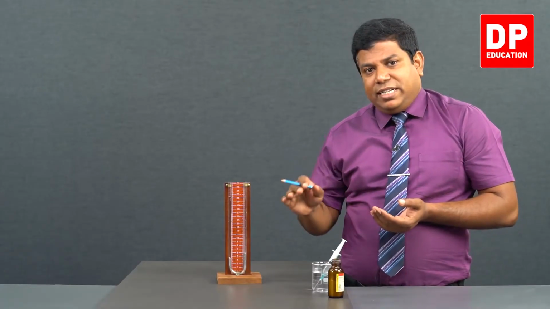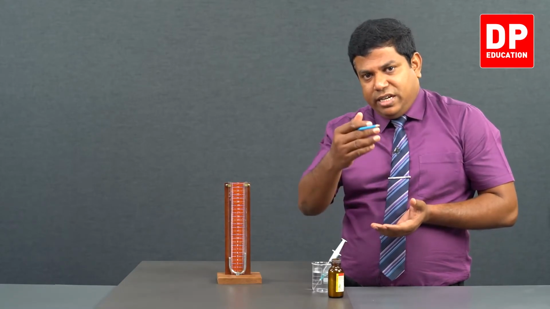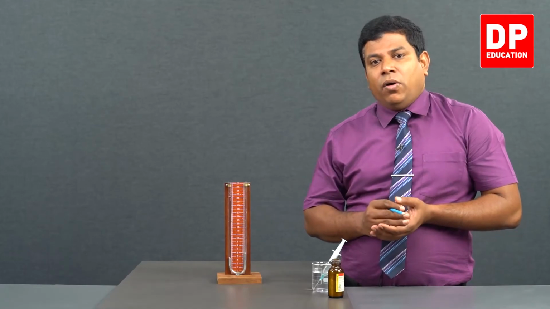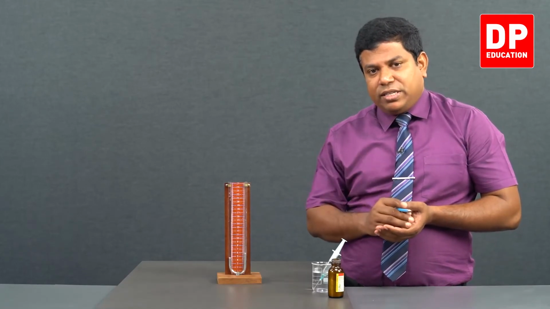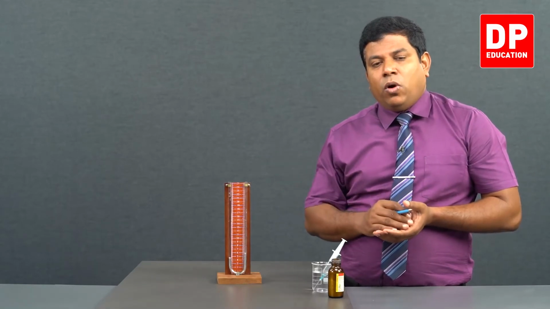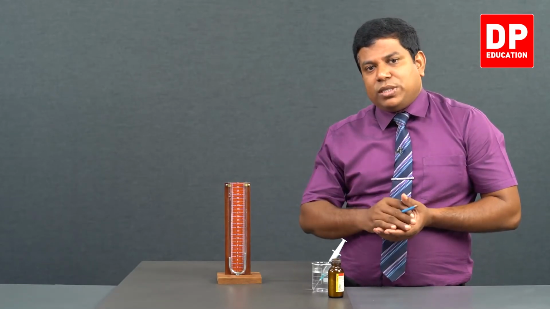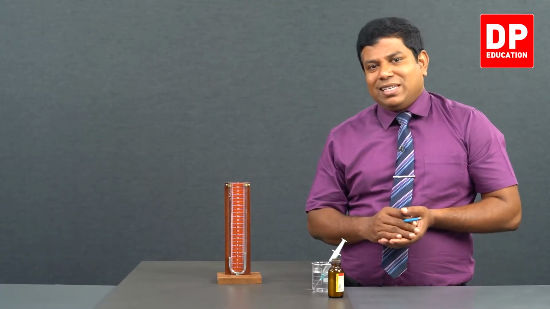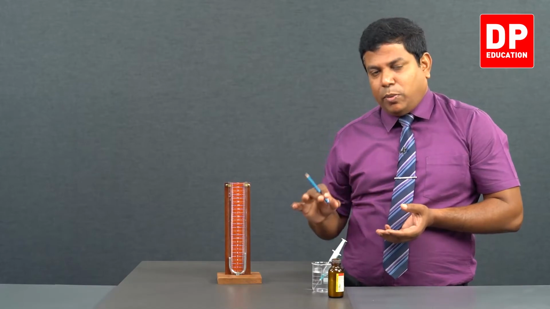This has even been tested in exam questions, after the routine structure type question. In the last part they asked, what would be the difficulty you face when you do this experiment with mercury and water? Or what would be the difficulty in using this experiment to find the relative density of mercury? Questions like that they ask. So this is what the problem is.